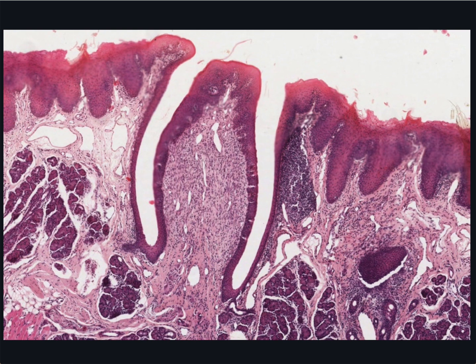Fungiform papillae are big enough, about 0.5 millimetre, to be able to see with your naked eye, and they tend to be more numerous towards the tip of your tongue. They do contain taste buds, but instead of being pointed like filiform papillae, they're rounded, resembling perhaps an unopened mushroom.